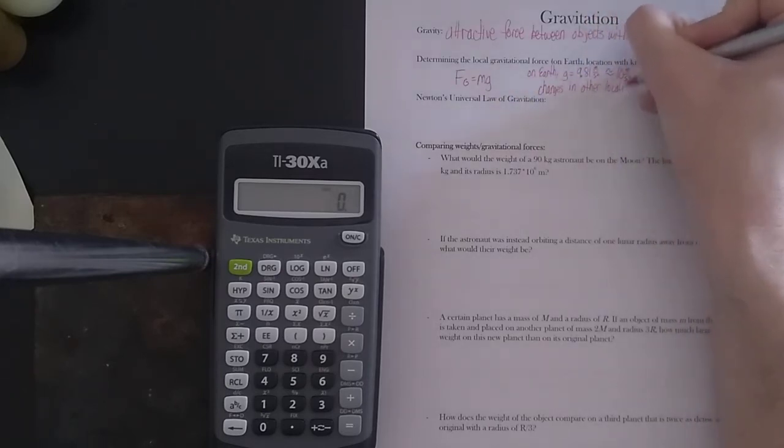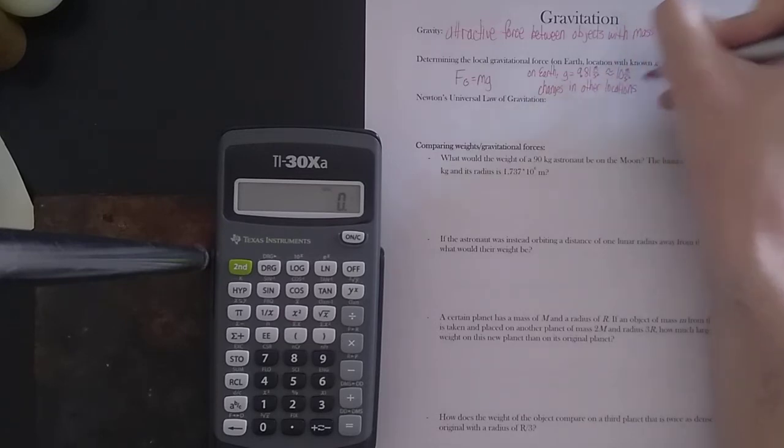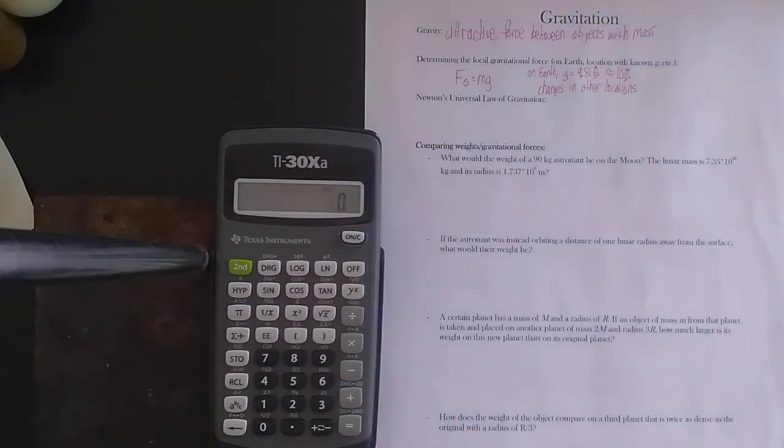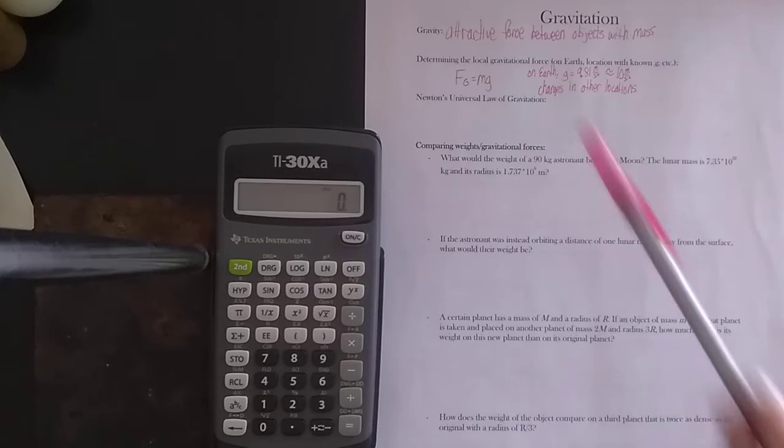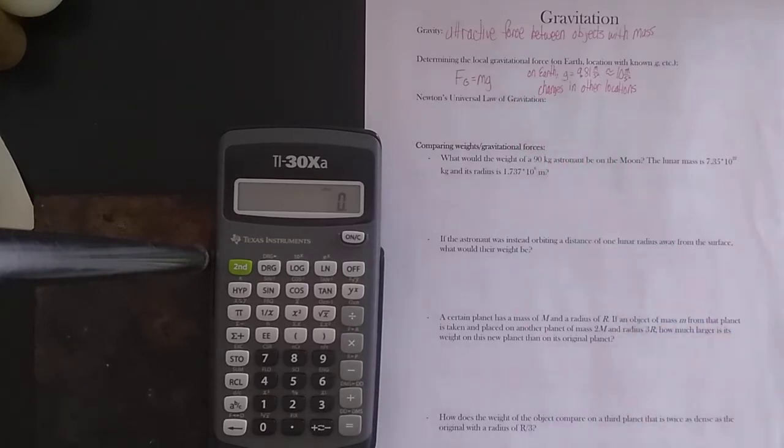Remember that that's the acceleration due to gravity, it's not just useful for objects in free fall, it's also a useful constant when determining things like potential gravitational energy. It's useful for determining the weight, obviously, of an object. The object does not have to be in free fall in order to use this constant, 10 meters per second squared.